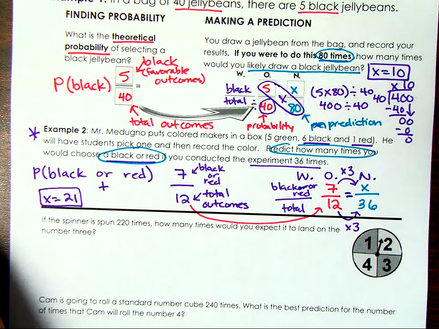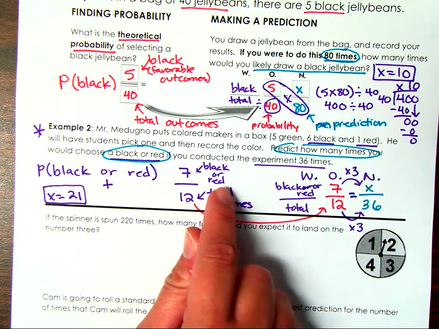Alright guys, so hopefully this is helpful. So again, the key new phrase for you guys today is when you have probability and it says black or red, or if it were to say green or black, we're going to add those two numbers together for our favorable outcomes.